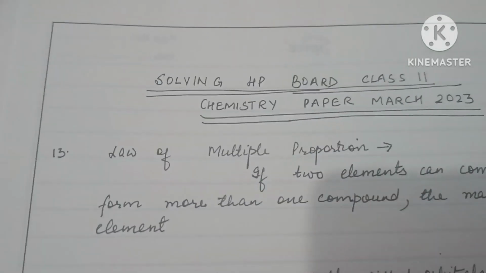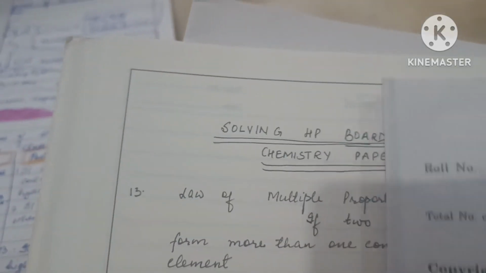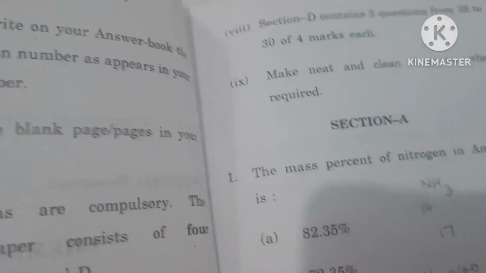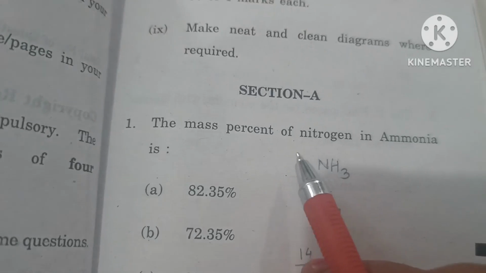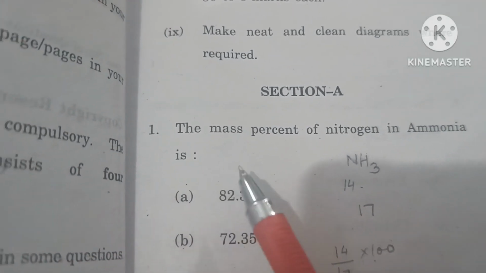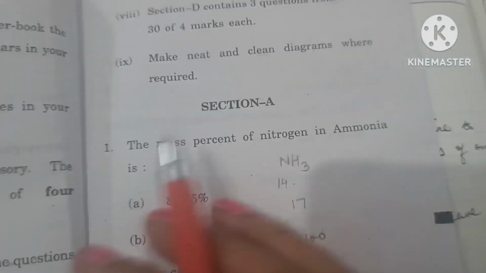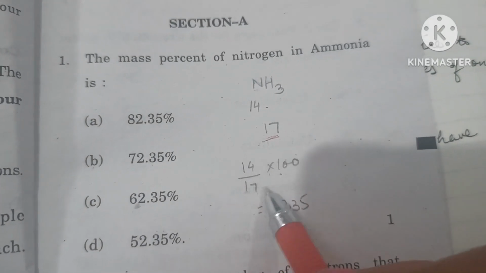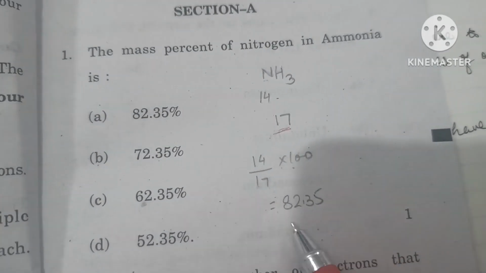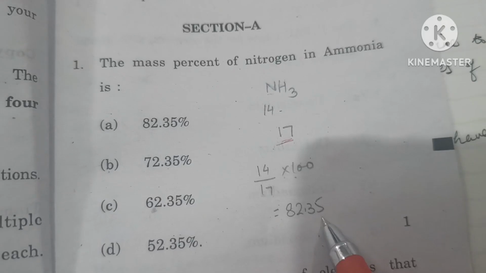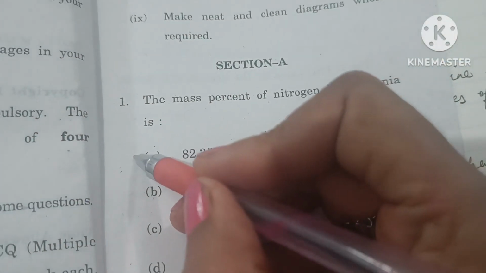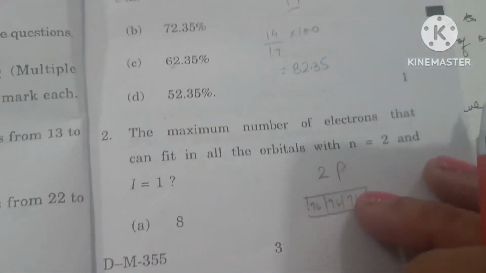का केमिस्ट्री का पेपर। सो लेट अस बिगिन। द फर्स्ट क्वेश्चन इज मास परसेंट ऑफ नाइट्रोजन इन अमोनिया इज, तो मास परसेंटेज हो जाएगी 14/17 इंटू 100, जो सॉल्व करके 82.35% आती है. So option A is the correct answer.